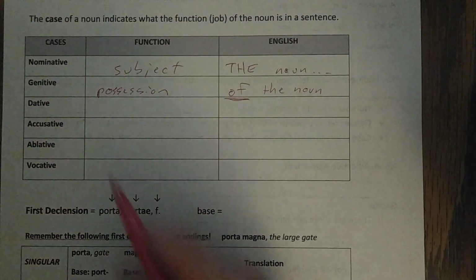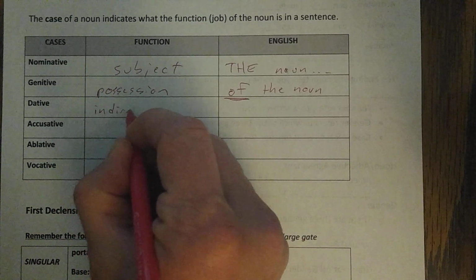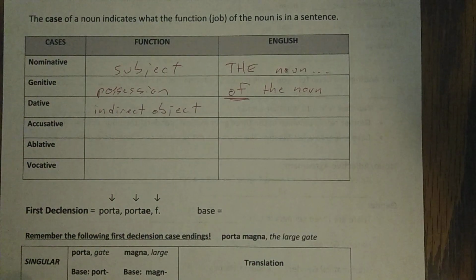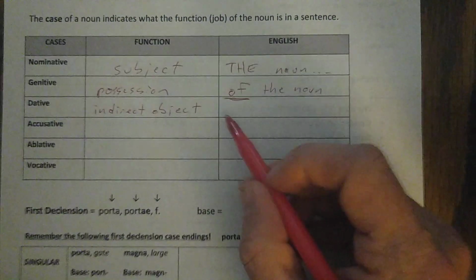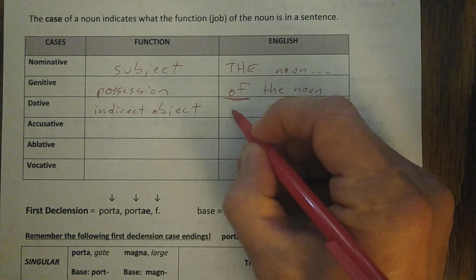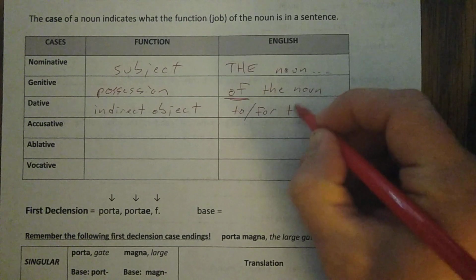Okay. Next, we have the dative case, which in English we call the indirect object. Okay. And this one can be a little tricky to explain, but it's easier just to think of how it sounds in English, which is almost always going to be "to" or "for the noun."